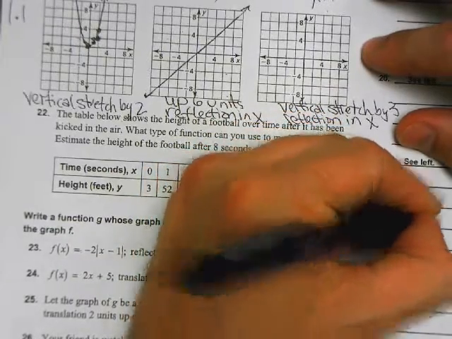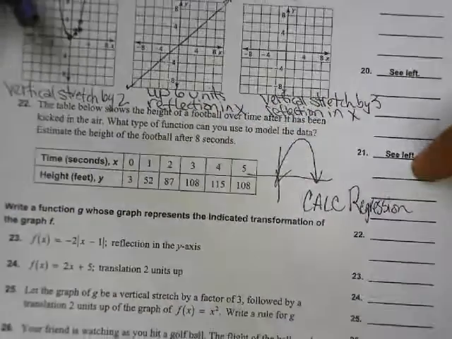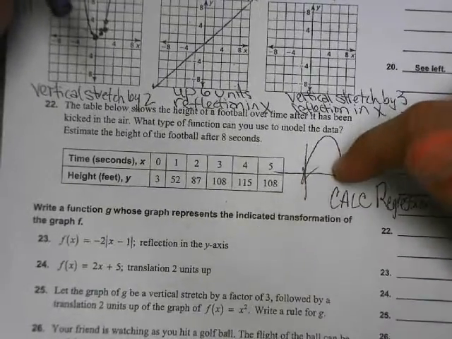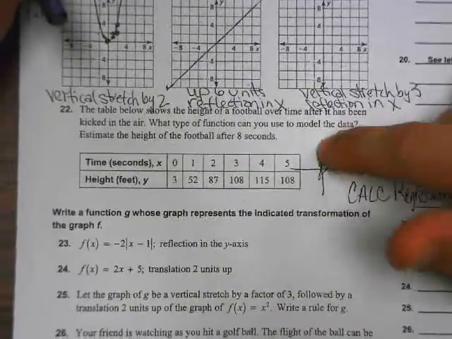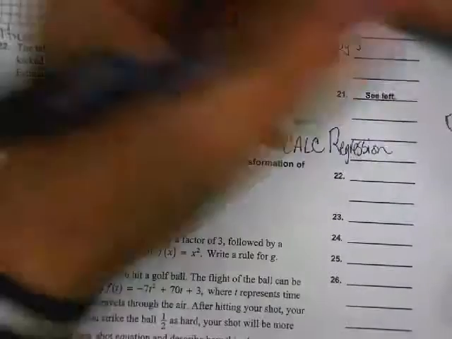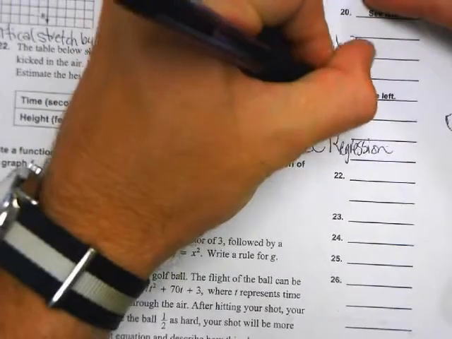When you use the Inspire and you go to the regression, remember what type of regression you're running. It was linear, but this is not a linear function, so you'll want to run a quadratic regression.